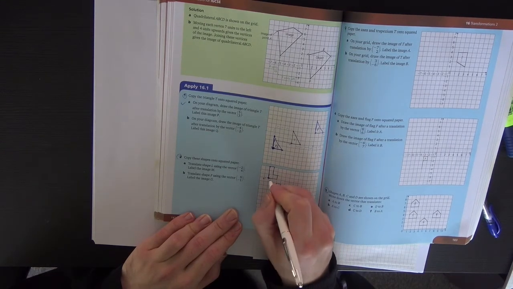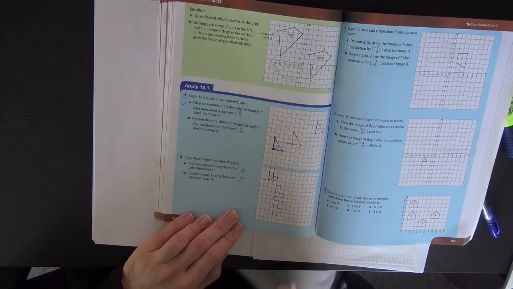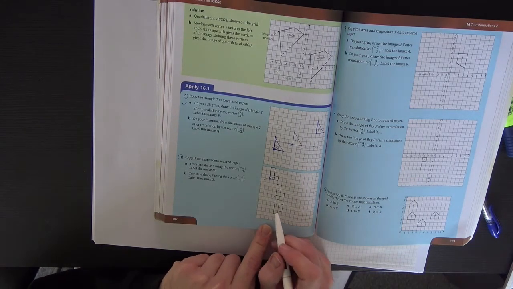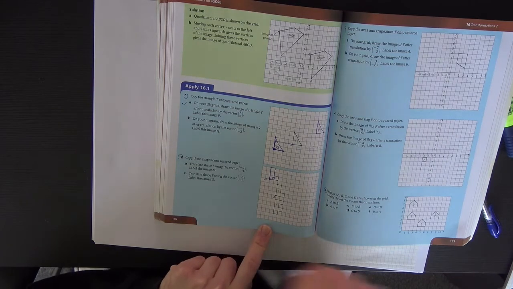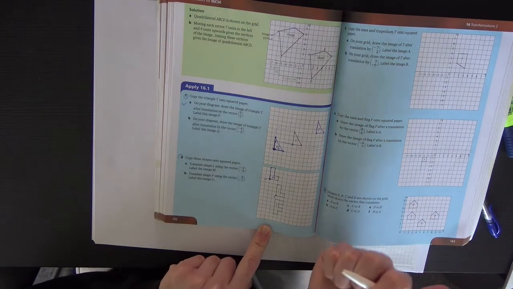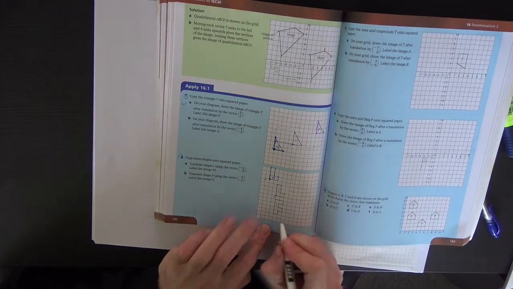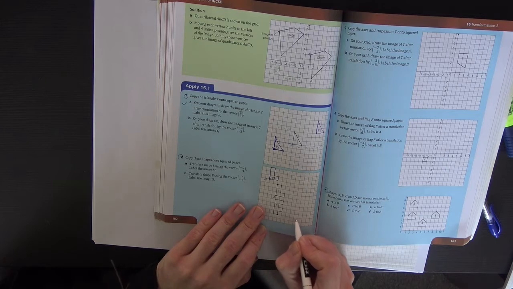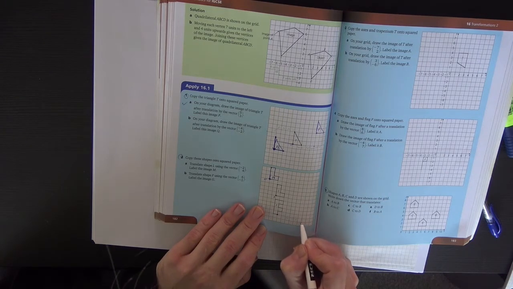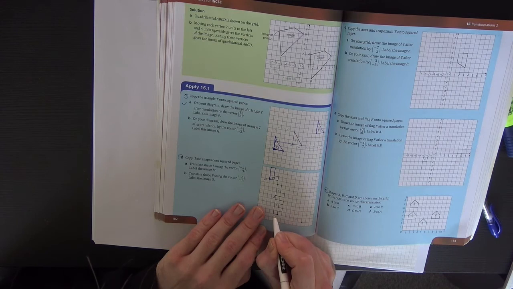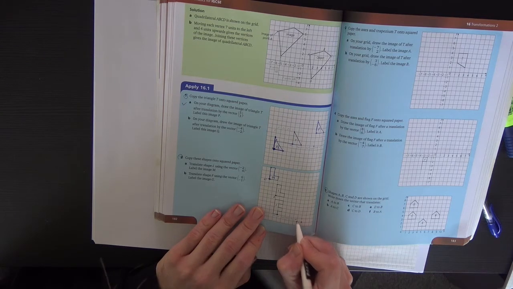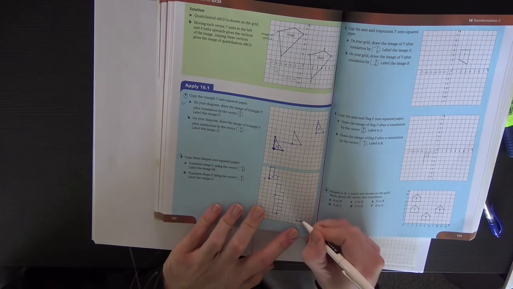And then label it as M, it says. Don't forget to label it. And F, translation by (6, -1): 6 to the right, and then 1 down. If I start with this point, 1, 2, 3, 4, 5, 6, and 1 down here. If I get the other point, 1, 2, 3, 4, 5, 6, and 1 down. Okay, this will be my new F, apparently.